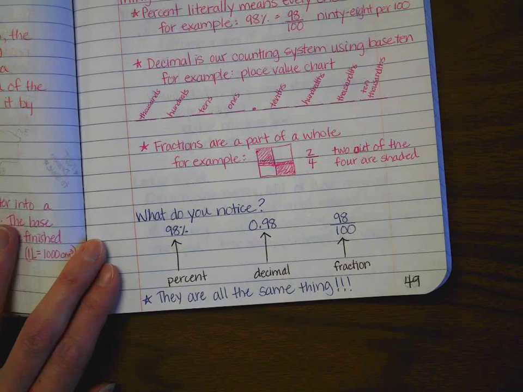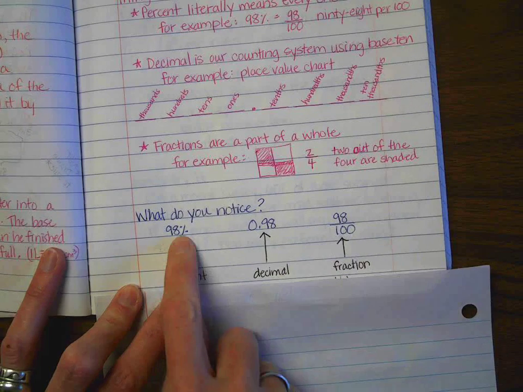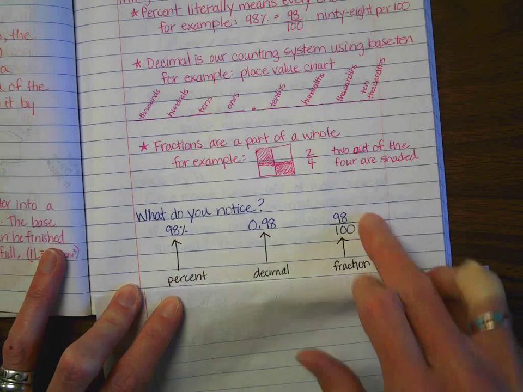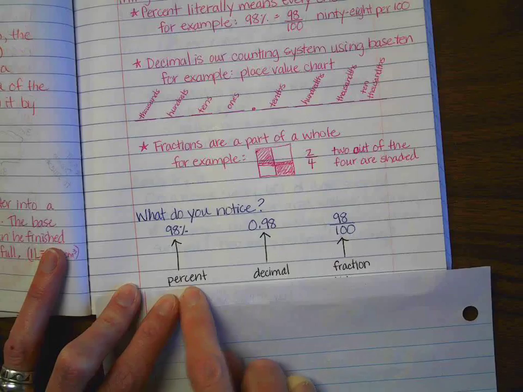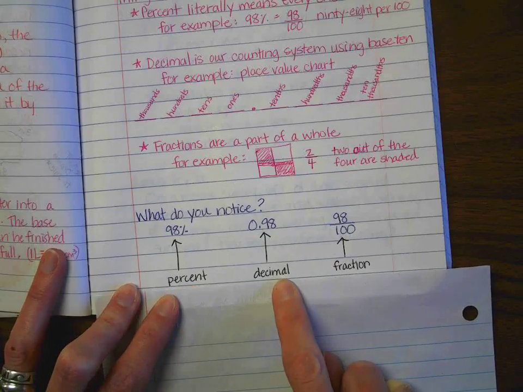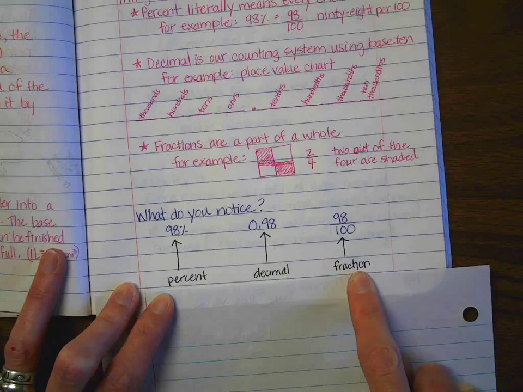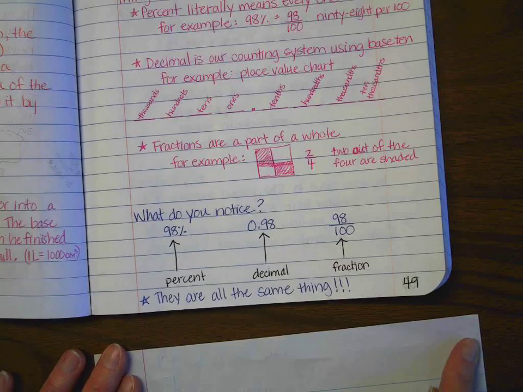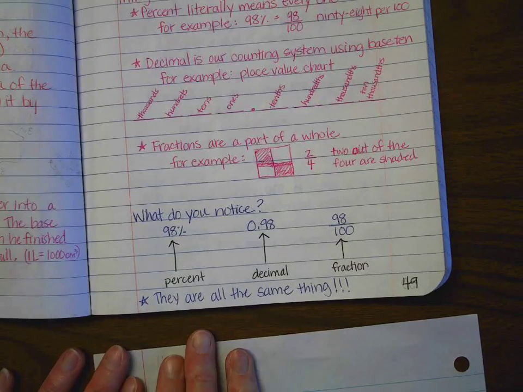Okay? What do you notice about all three of these things right here? This says 98%, this says 0 and 98 hundredths, and this says 98 hundredths. So what do you notice? This one is a percent, you are correct. This one is a decimal, you are correct. And this one is a fraction. But what do you notice about them? All three of them are exactly the same thing. You are correct. They are all the same thing. They're just written in the 3 different ways.